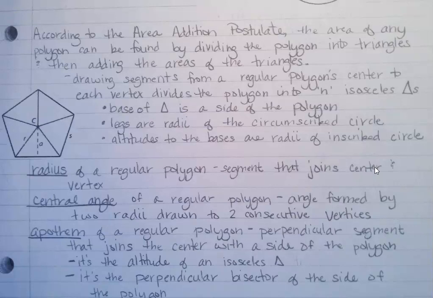In this case, we have a pentagon. We draw segments from the regular polygon's center to each vertex, and it divides the polygon into n isosceles triangles.